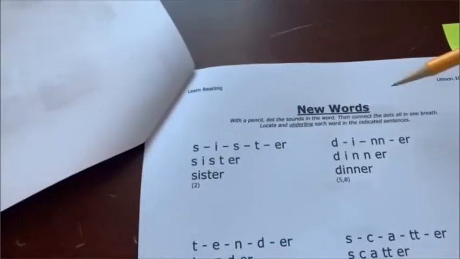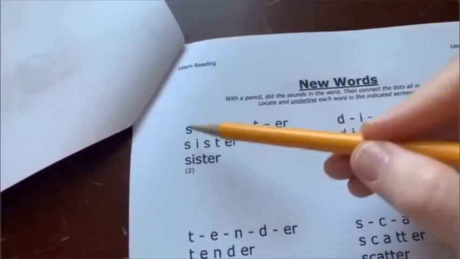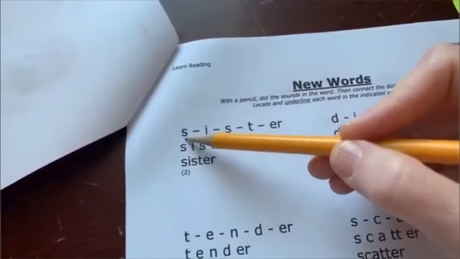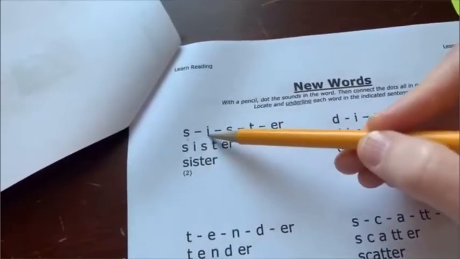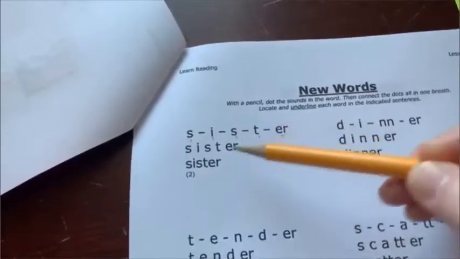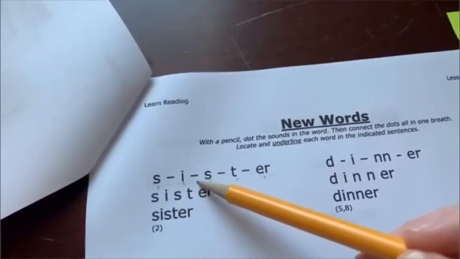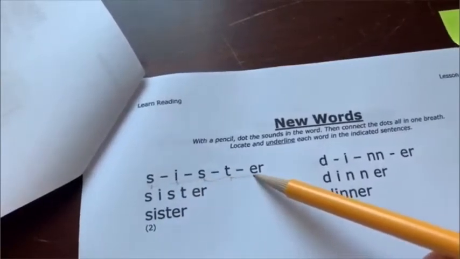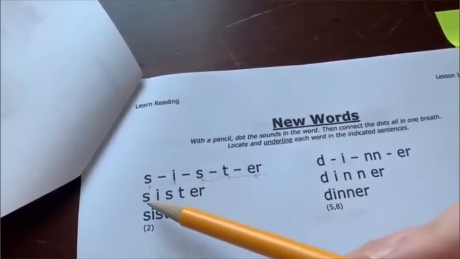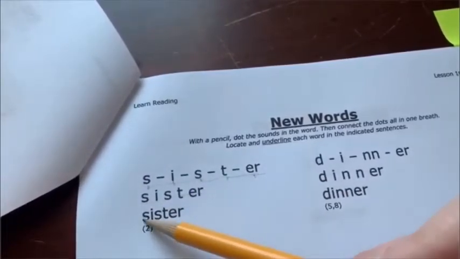Okay, so this new words page is where they will start their pencil reading. They would put a dot underneath each sound and say the sound of each phoneme: s, i, s, t, er. Then they would connect the dots and say the sounds all in one breath. Sister. Then a little faster, sister, and then blend it together.